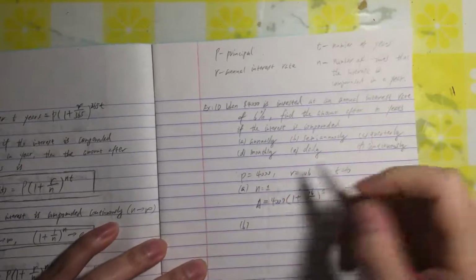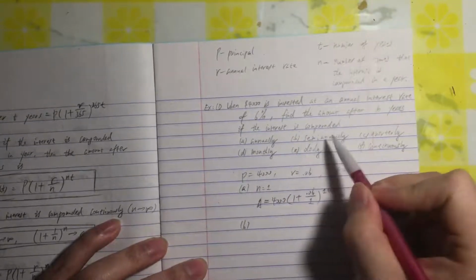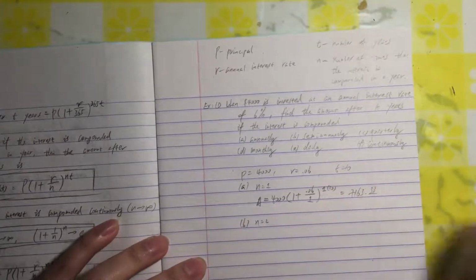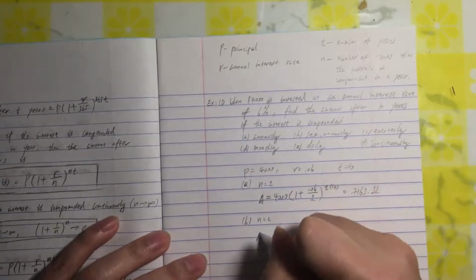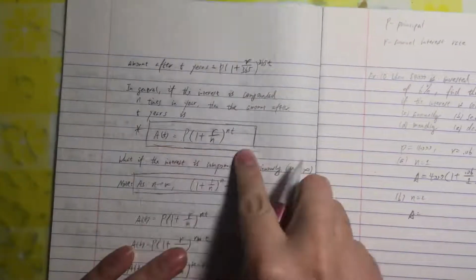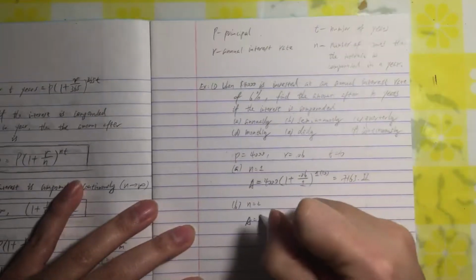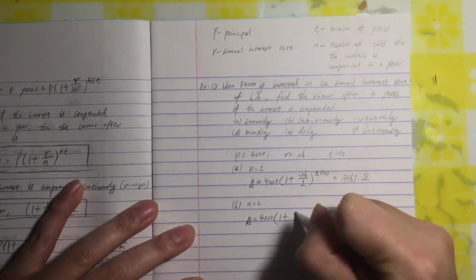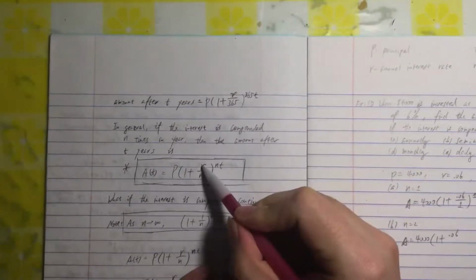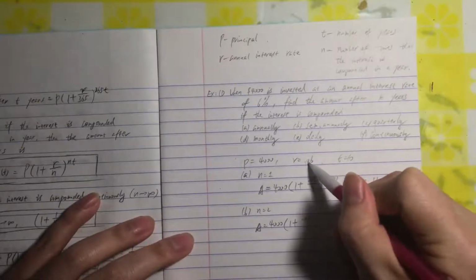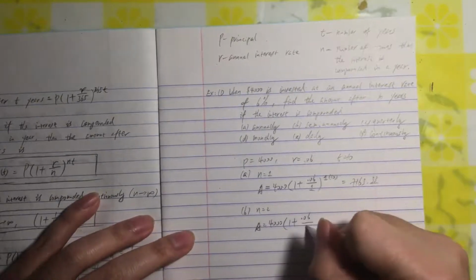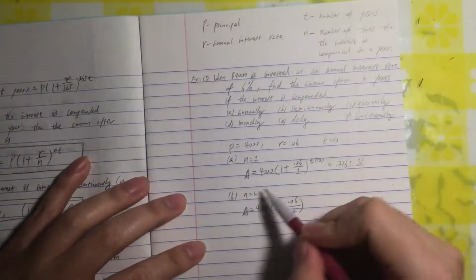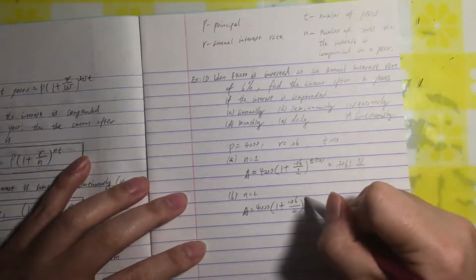Part B, if the interest is compounded semi-annually, we compound interest twice a year. So n is 2. If n is 2, plug into this formula. The amount after t years is 4,000 times 1 plus R over N. Here R is 0.06, N is 2, to the power of NT. For part B, N is 2, T is 10.